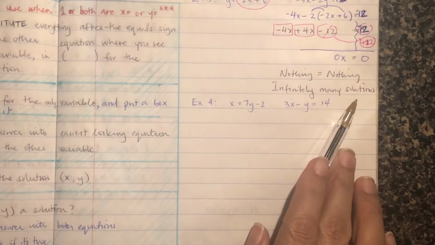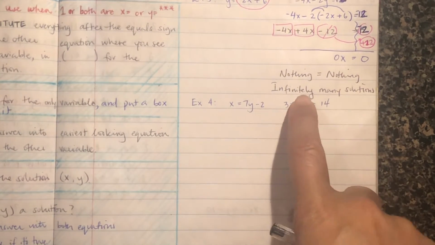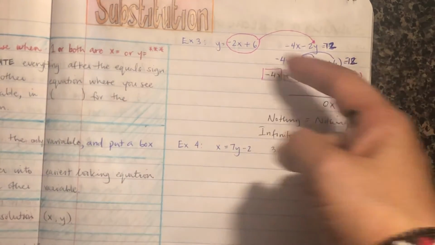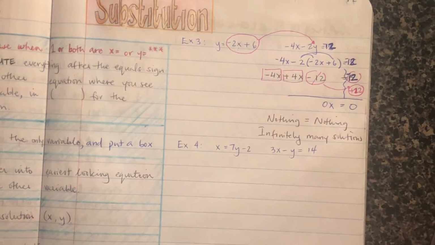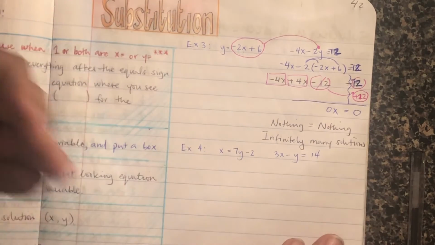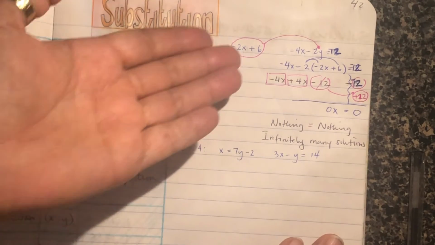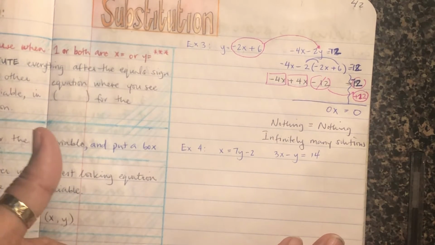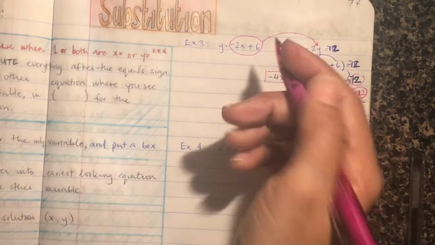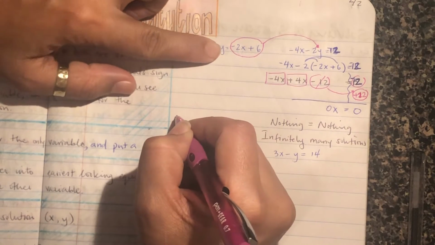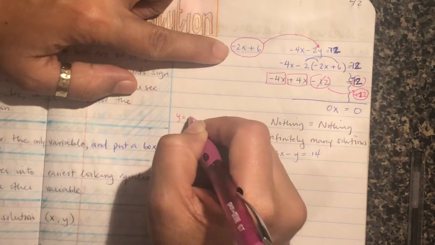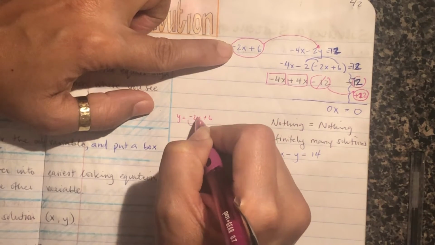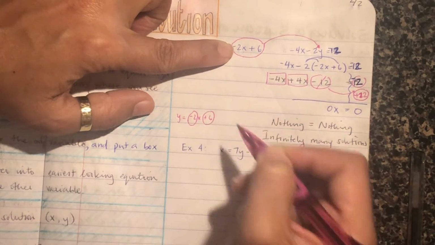Which once again means that if I solve this for y equals, you would have the same slope as well as the same y-intercept. So I'm just going to do that again. So maybe be checking first to see if it has the same slope and y-intercept. That way you know if it's infinitely many solutions or no solutions. So for this one, I have y equals negative 2x plus 6. My slope is right here. My y-intercept is right here.